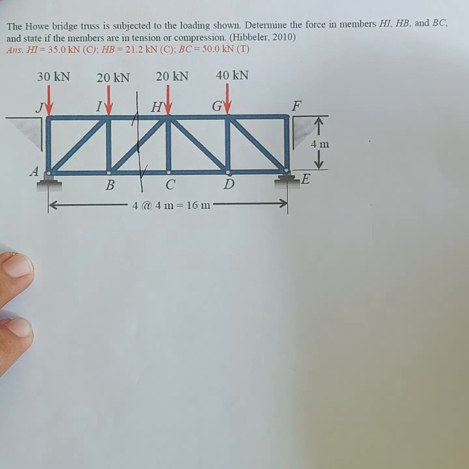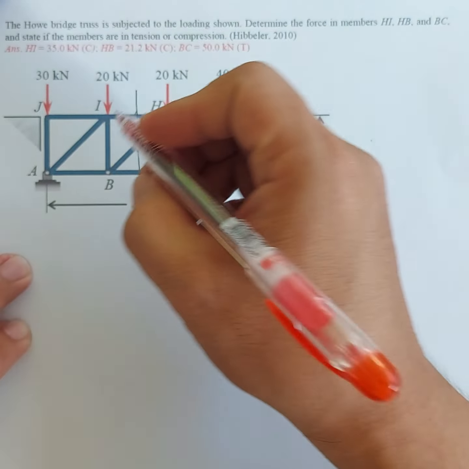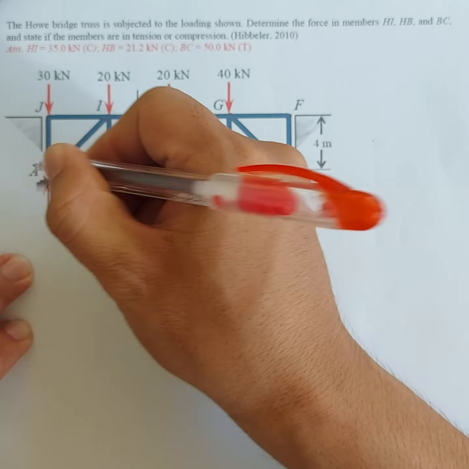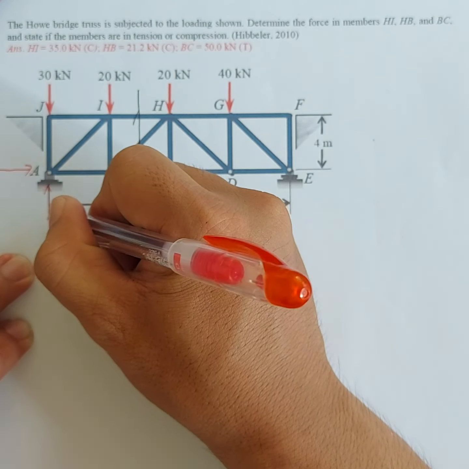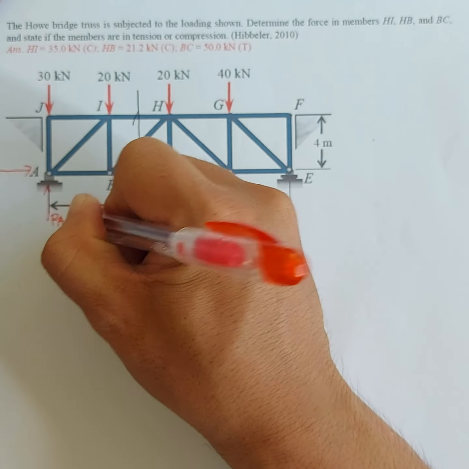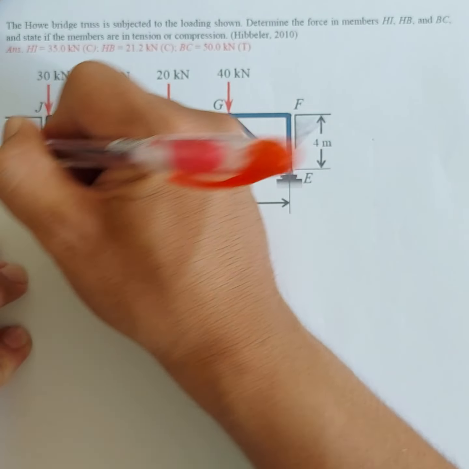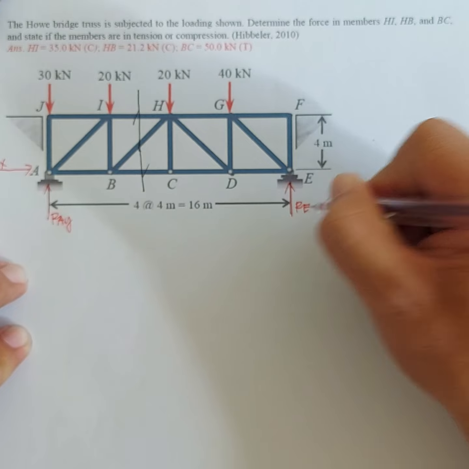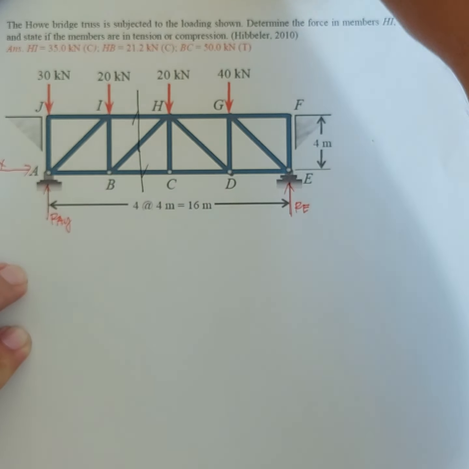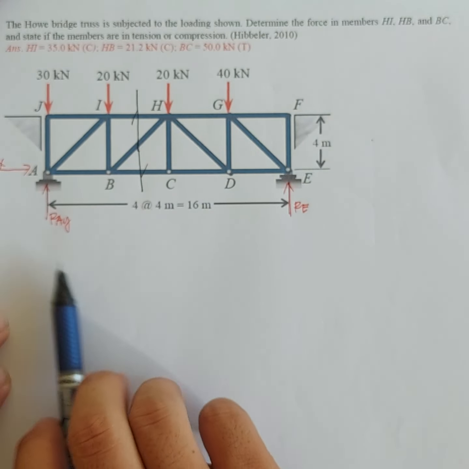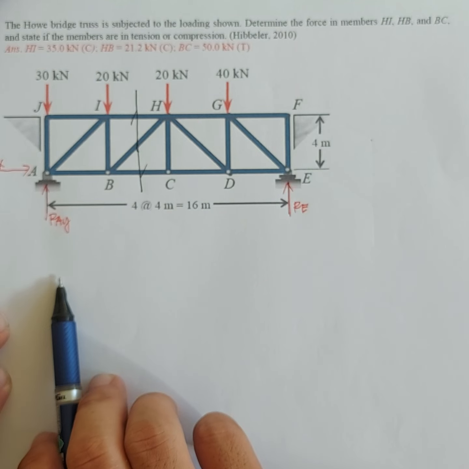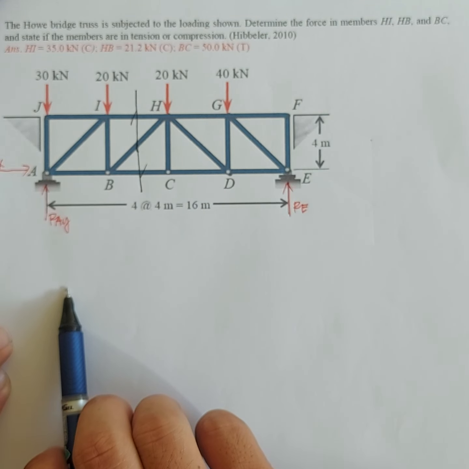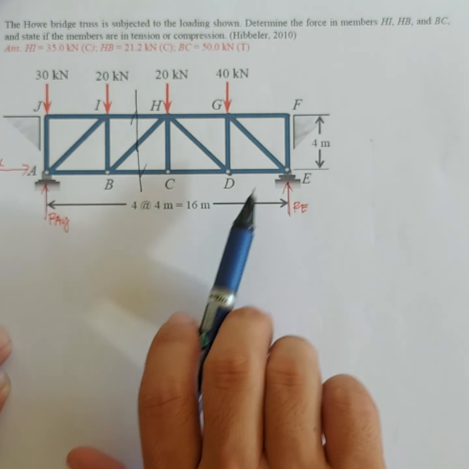So what are the reactions at A? This is RAY, and this is RAX. Okay, solve for the reactions at A. How do you do that? We summate moments at E.